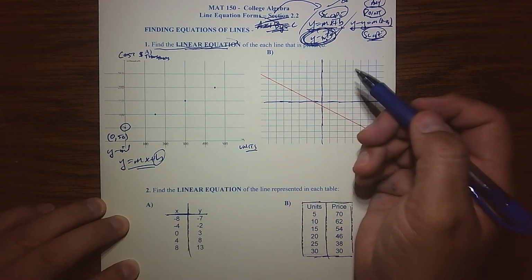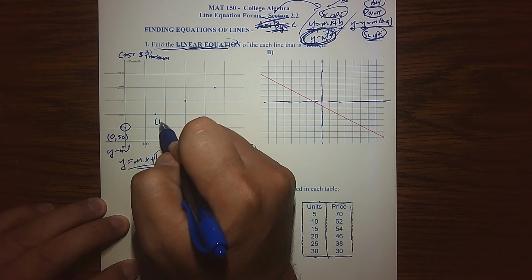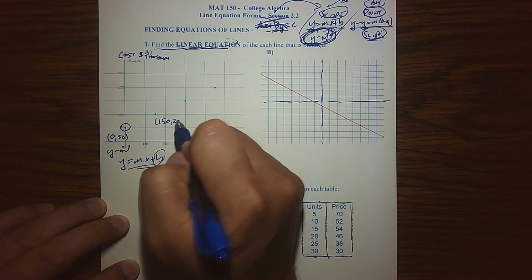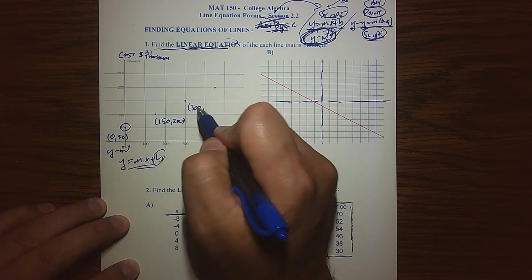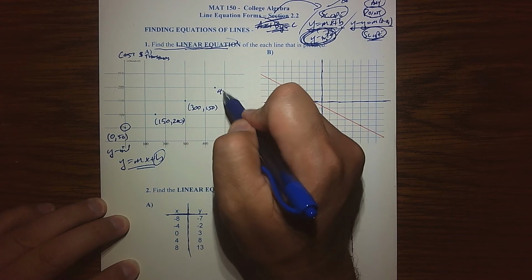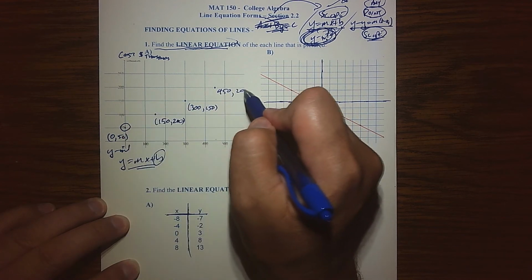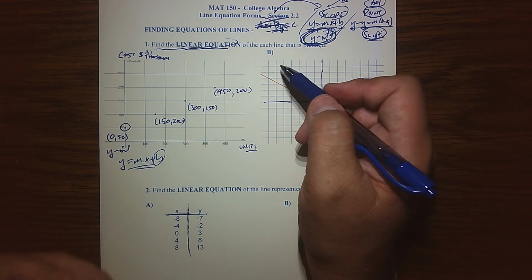And of course, to find the slope, again, the data point here is at 150, 200. The next data point is at 300, 150. And this last data point is happening at 450, 200. All right, so there's my data, and you can find your slope a couple of ways.